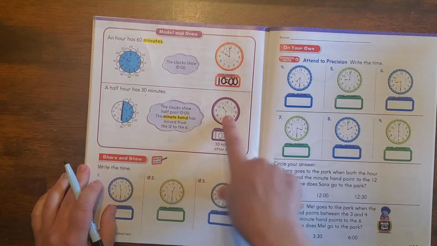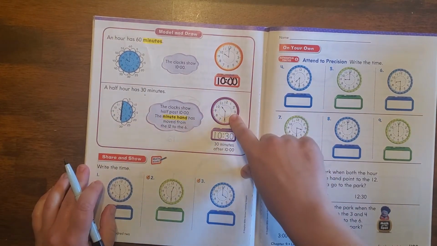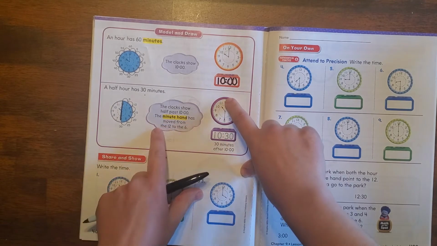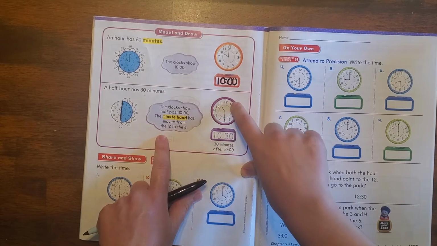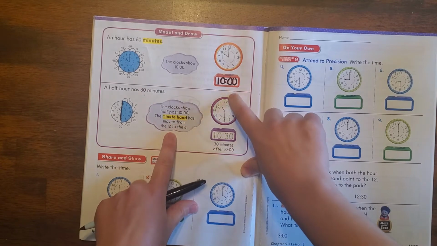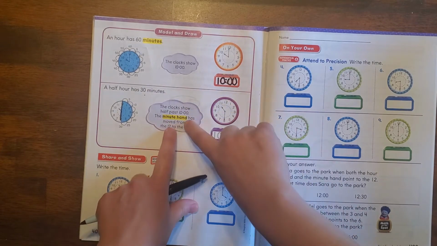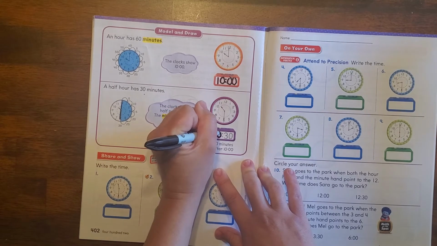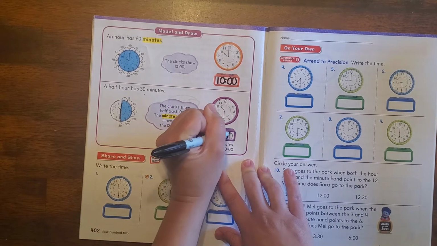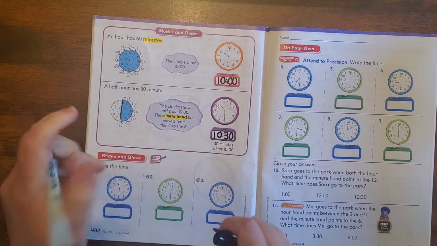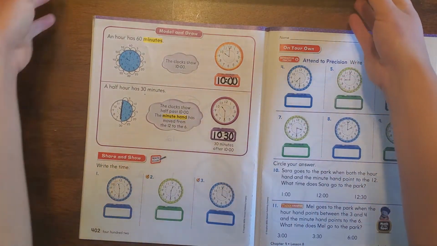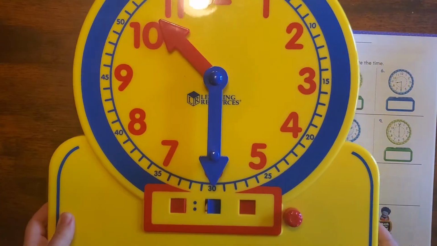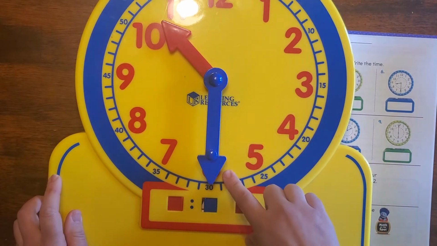So if the clock shows half past 10, the minute hand has moved from the 12 to the 6. And so now it is 10:30.